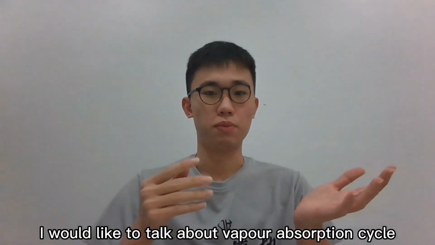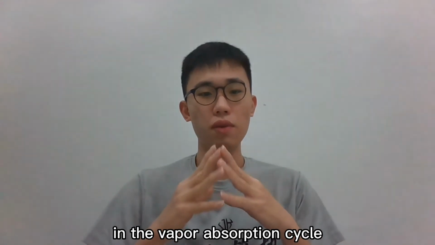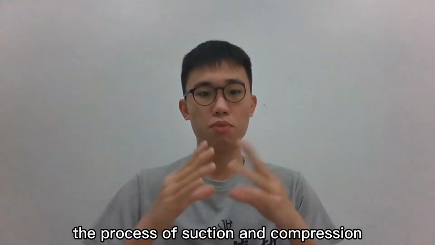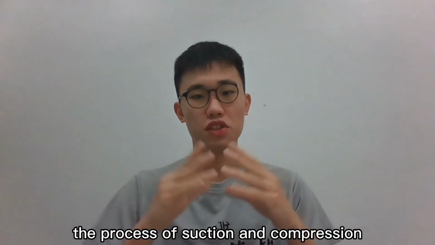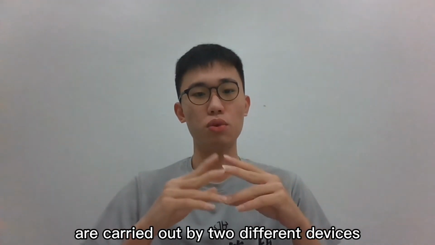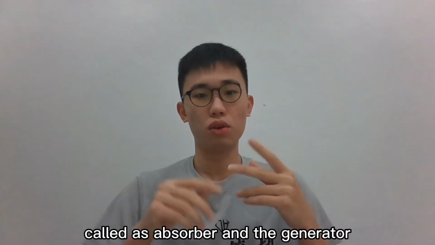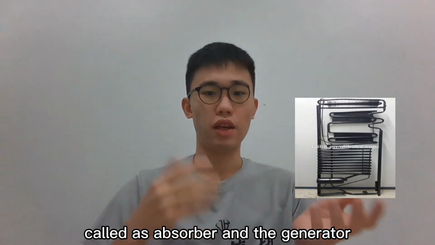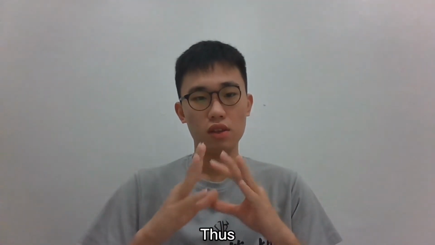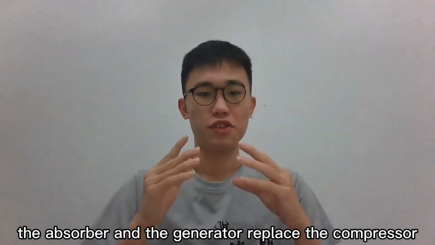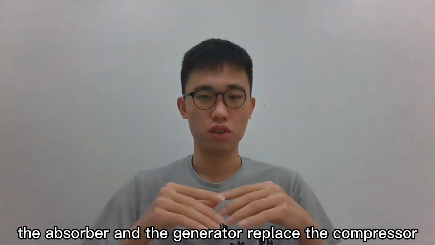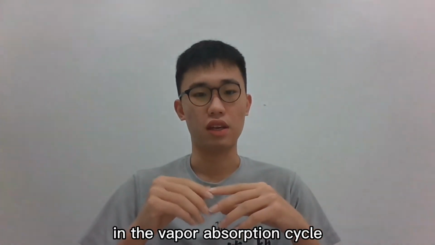So now, I would like to talk about the vapor absorption cycle. In the vapor absorption cycle, the processes of suction and compression are carried out by two different devices called the absorber and the generator. Thus, the absorber and the generator replace the compressor in the vapor absorption cycle.